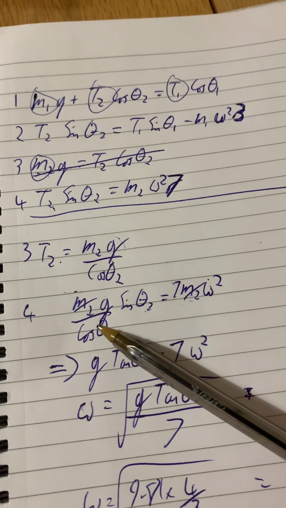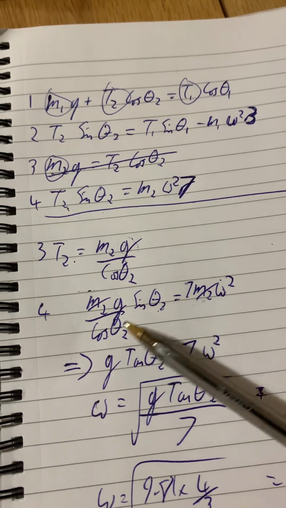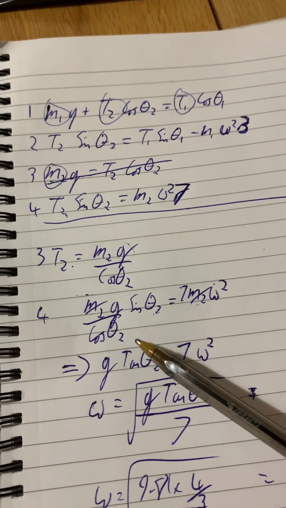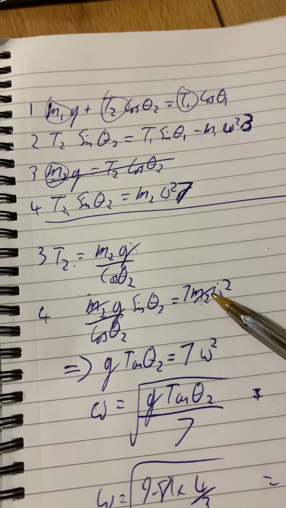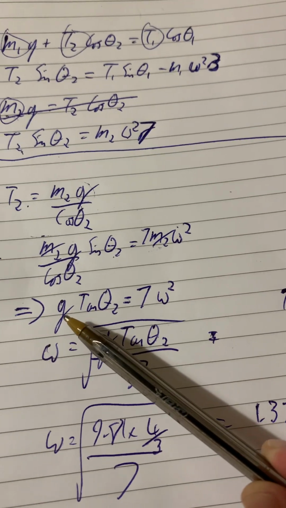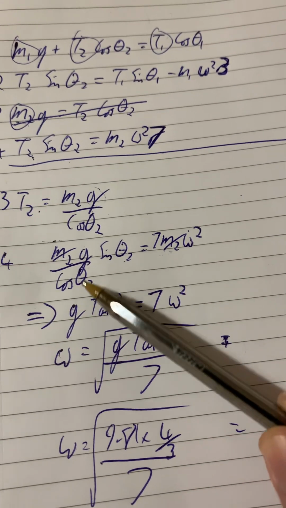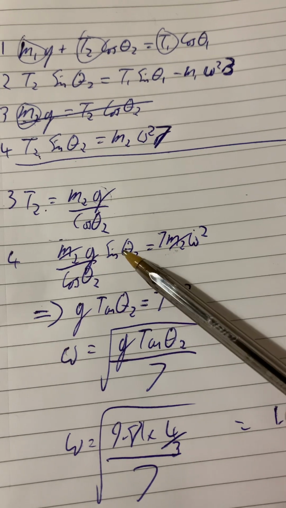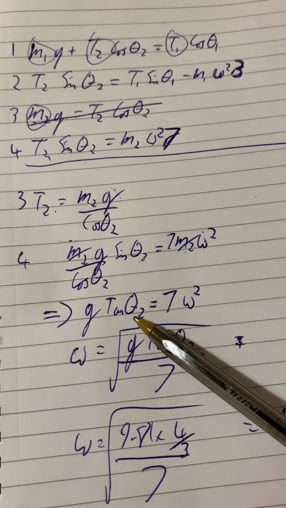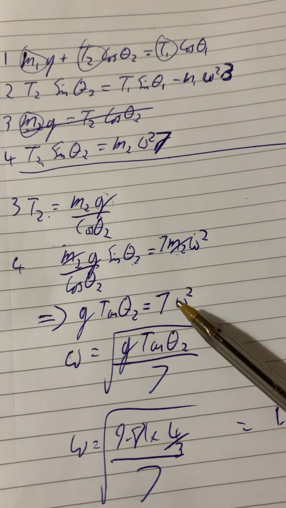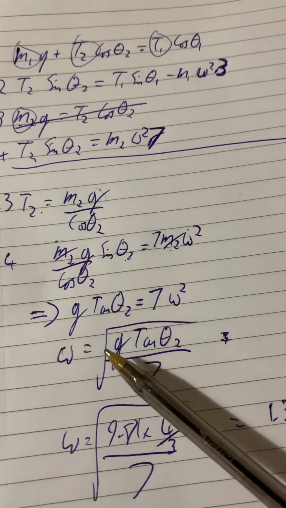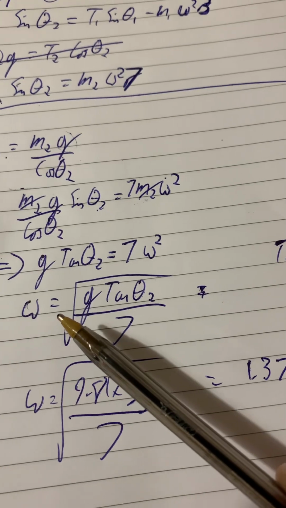But we know that sine theta 2 divided by cosine theta 2 is equal to tan theta 2, and the m2's can cancel. So it leaves me with this: g, sine divided by cosine gives us tan theta 2, and I've got 7 omega squared. So now we can rearrange this to give us omega, which is this.